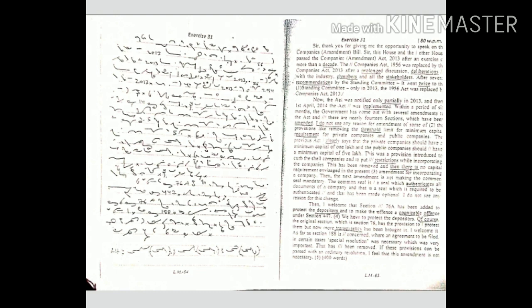After several recommendations by the Standing Committee, it went twice to the Standing Committee. Only in 2013, the 1956 Act was replaced by the Companies Act 2013. Now, the Act was notified only partially in 2013 and from 1st April 2014, the Act was implemented.